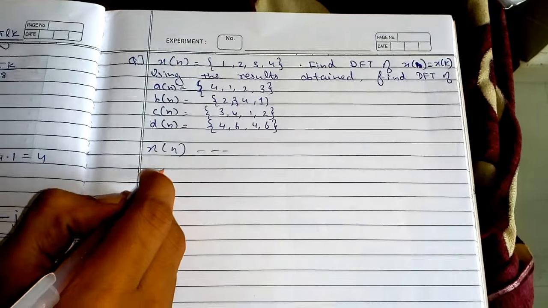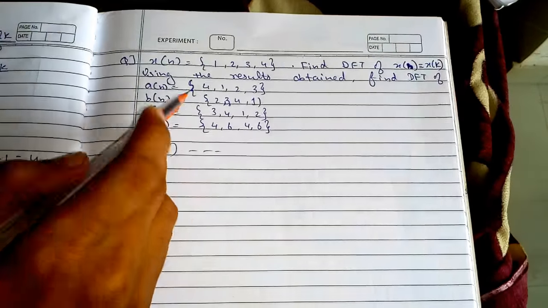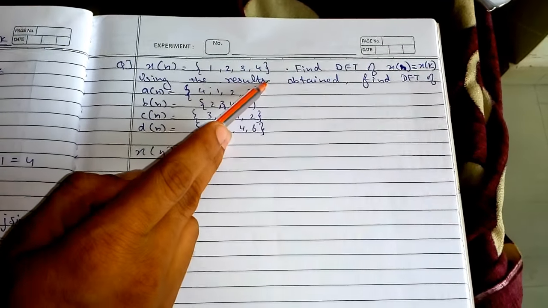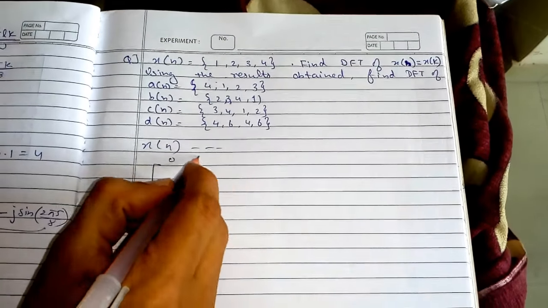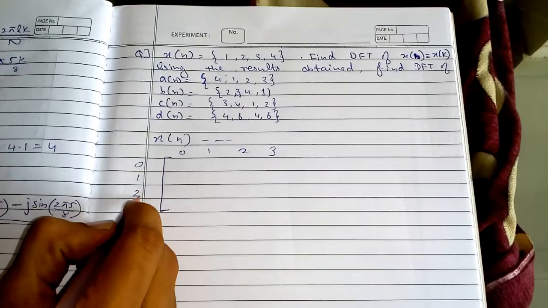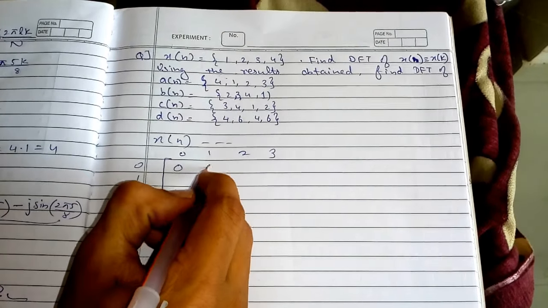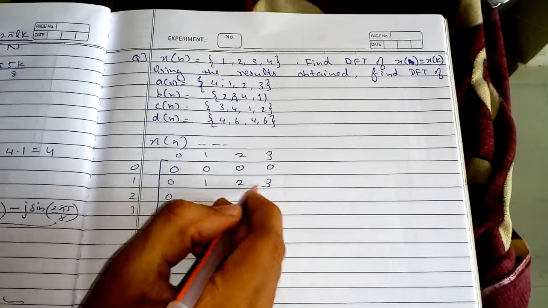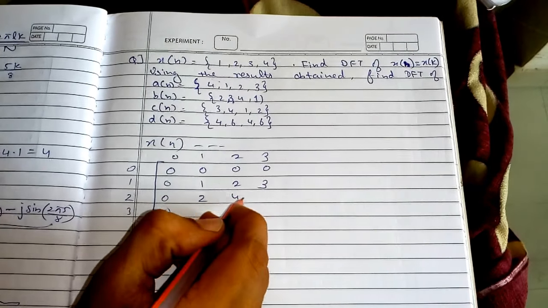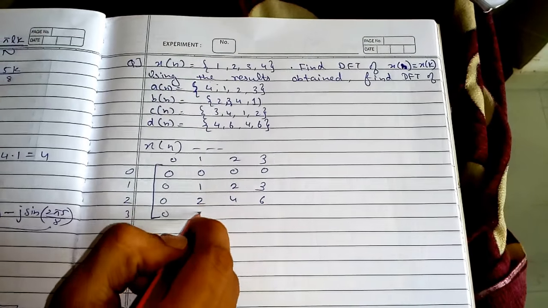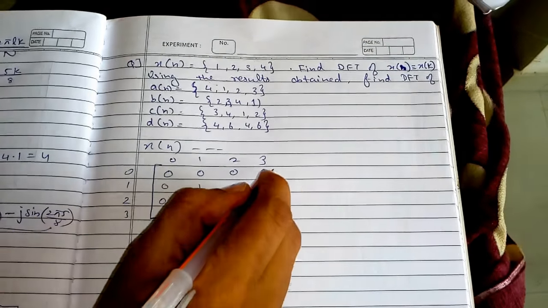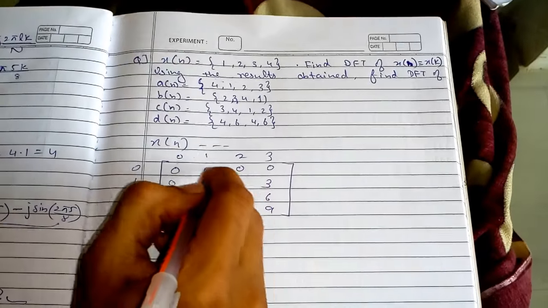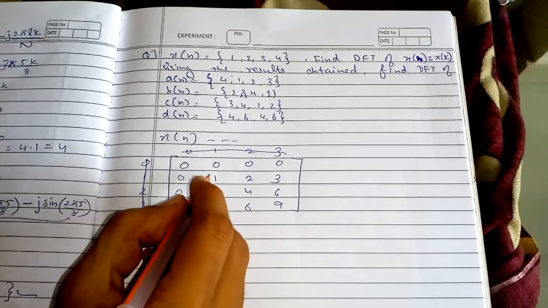Okay, after writing x of n, calculate the matrix. Now this will be a 4 cross 4 matrix, right? So you will have 0 1 2 3 along the top and 0 1 2 3 along the side. 0 into 0, 0 into 1, and so on gives 0 0 0 0. 1 into 1 2 3 is 1 2 3, 2 into 1 2 3 is 2 4 6, and here I will have 3 1s are 3, 3 2s are 6 and 3 3s are 9. Then discard all of this.